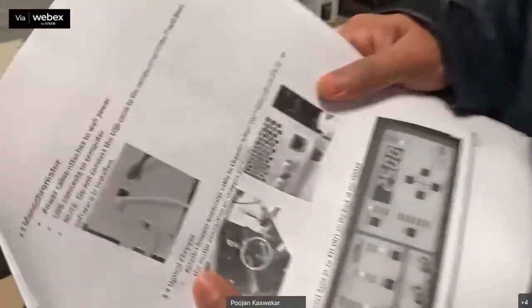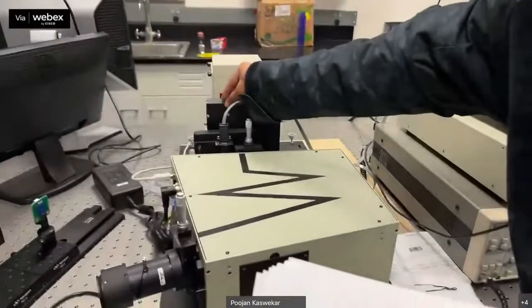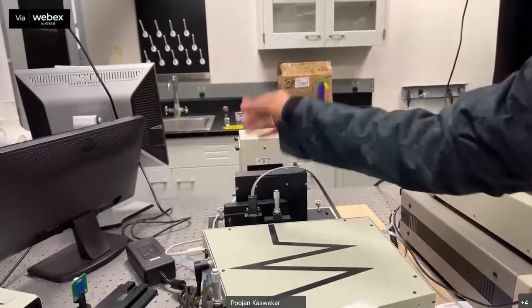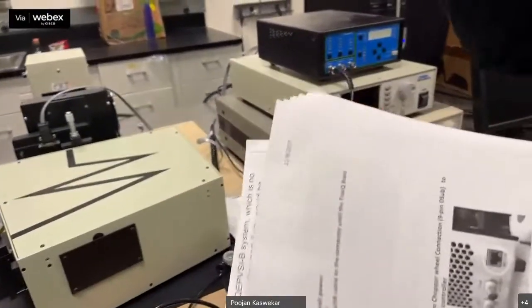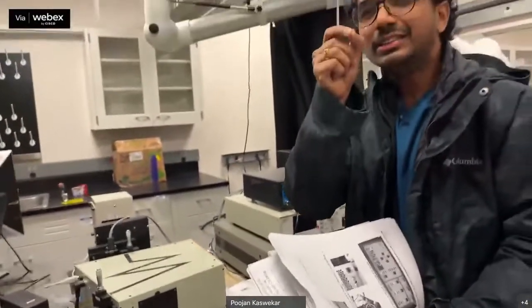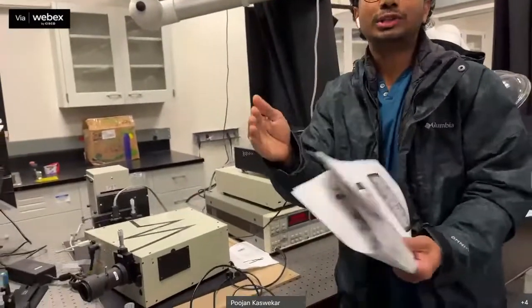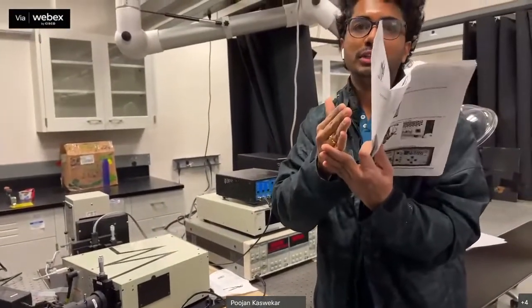So this is the optical chopper. This one is called an optical chopper. The optical chopper will chop your light. It will create a thin slice of light to go through the chopper to shine on your solar cell.